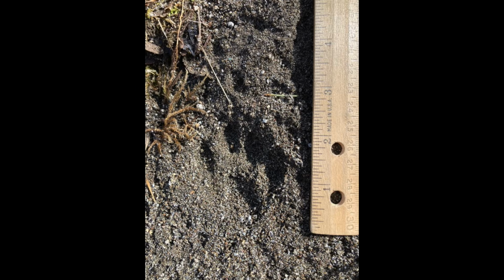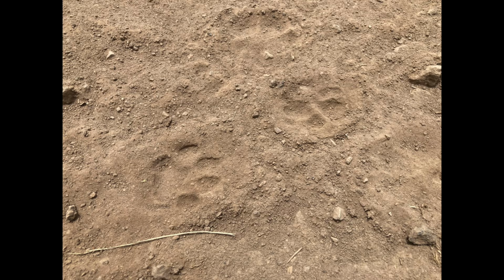So many features of a track can be variable depending on when it was made, the substrate, how old it is, whether it got rained on. So things like the presence or absence of claws, you don't want to hang your entire identification on that one feature. Check out these examples of bobcat tracks here and notice just how much more asymmetrical those toes are.